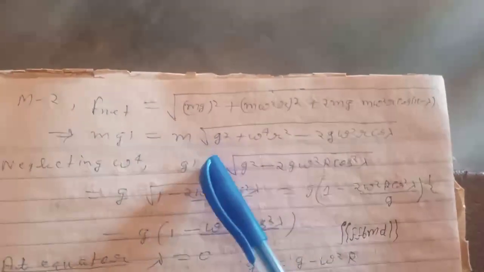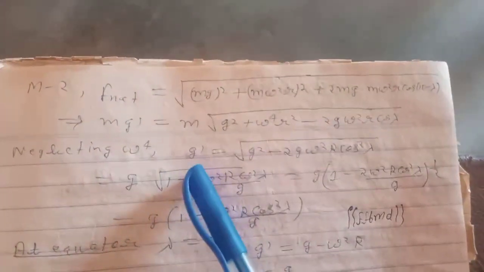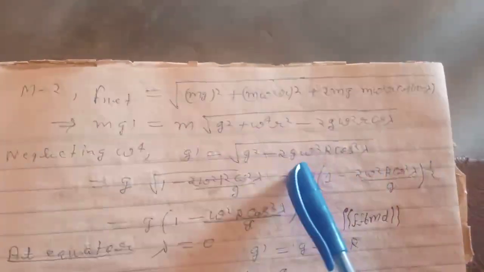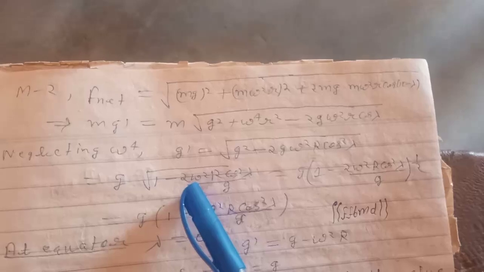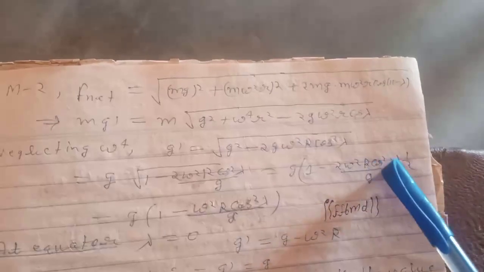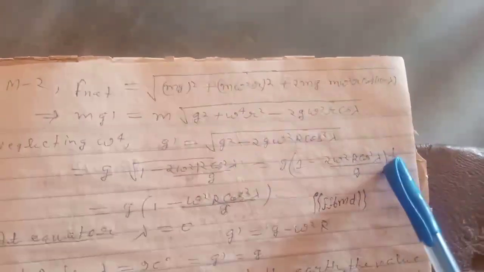Or mg dash equals m under root g square plus omega to the power 4 r square minus 2g omega square r cos lambda. Neglecting omega to the power 4, g dash equals under root g square minus 2g omega square r cos square lambda. So g dash equals g under root 1 minus 2 omega square r cos square lambda by g, or g into (1 minus 2 omega square r cos square lambda by g) to the power 1 by 2, or g into (1 minus omega square r cos square lambda by g) by expansion.